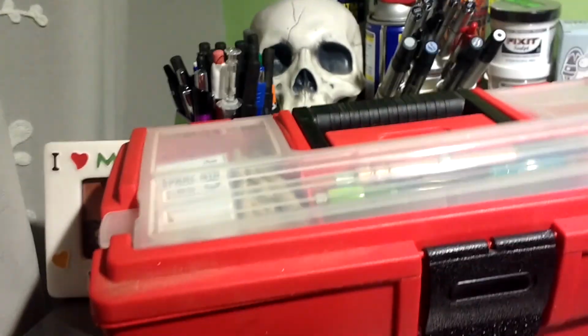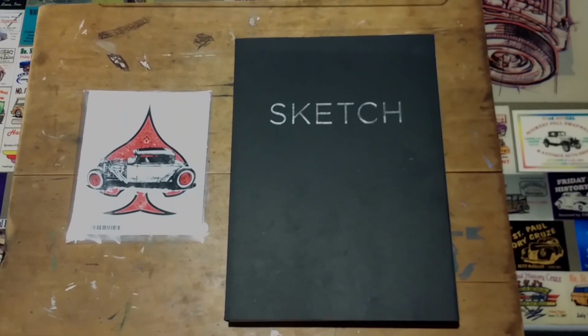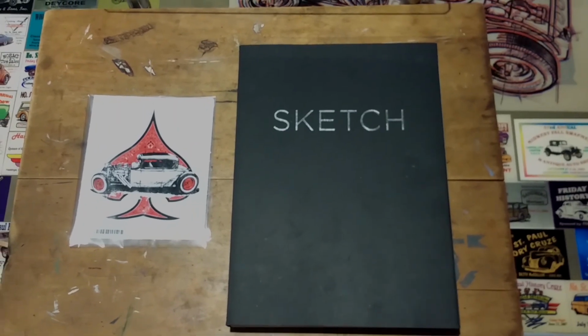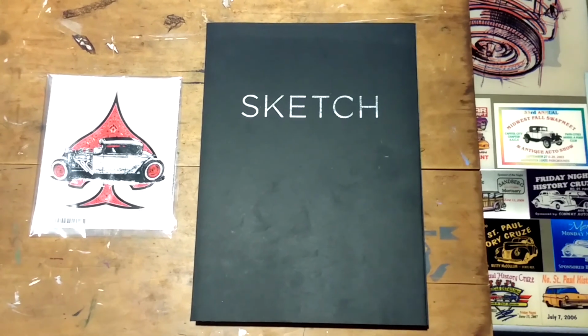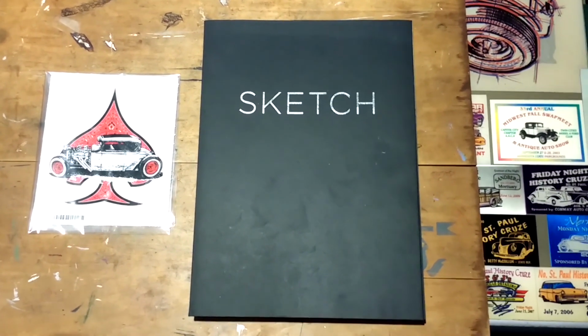Do a quick sketch in the sketchbook, load it into Adobe. Today, we're going to do a quick hand sketch, load it in Adobe Illustrator, ink it, and color it.